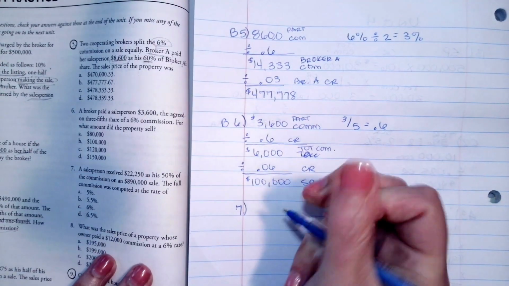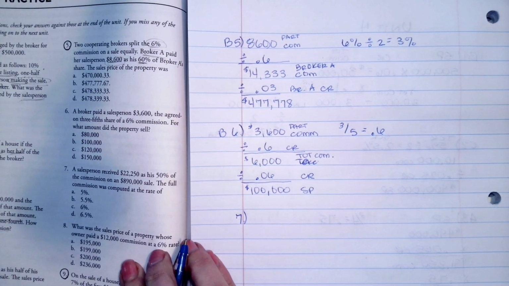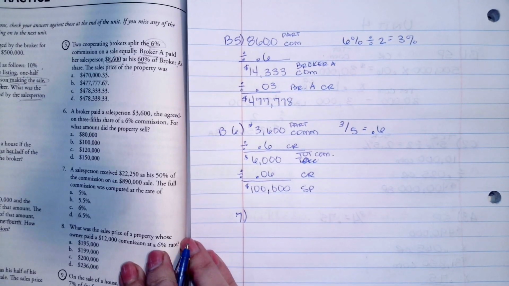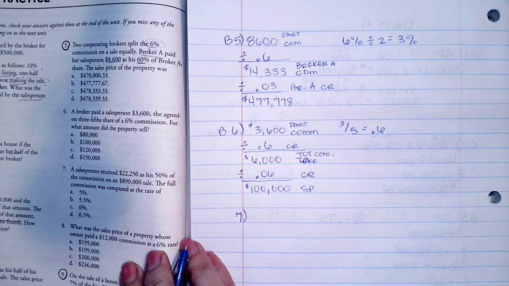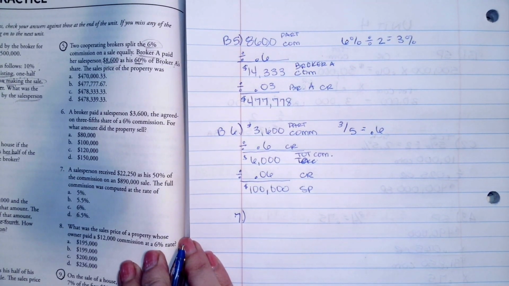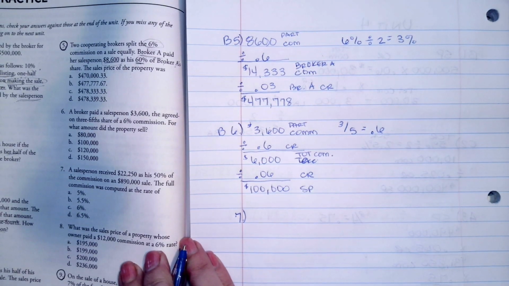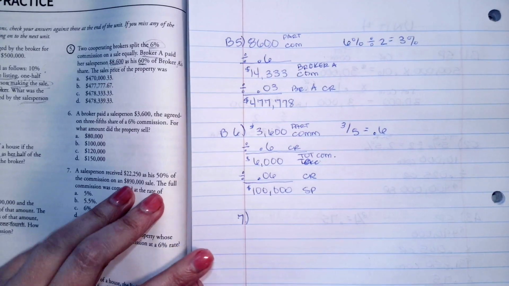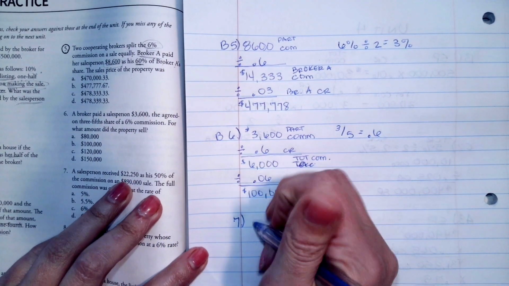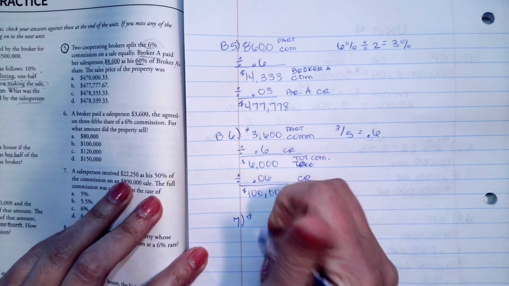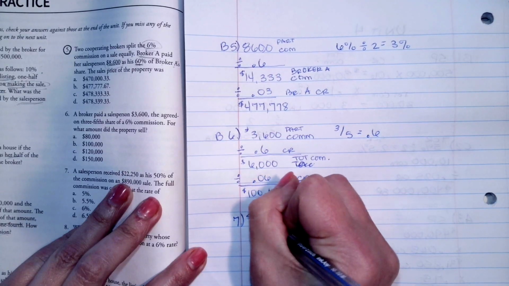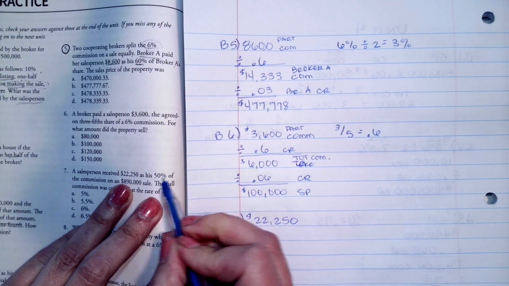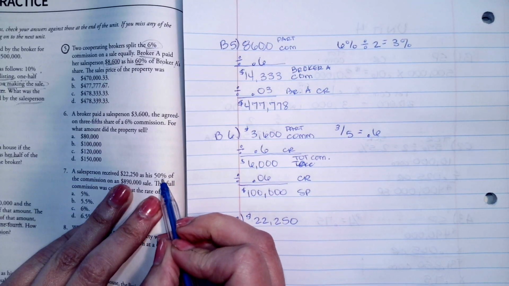Number 7, a salesperson received $22,250 as his 50% of the commission on an $890,000 sale. The full commission was computed at the rate of what percentage? Okay, so we know that the salesperson received $22,250 and he got half, or 50%.